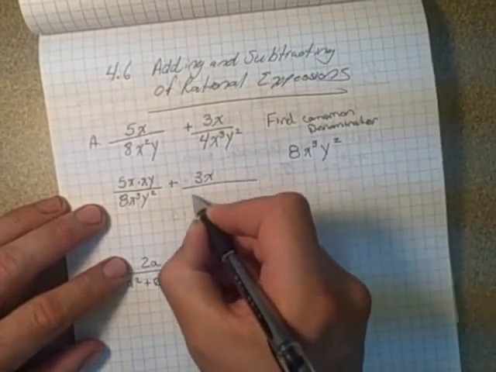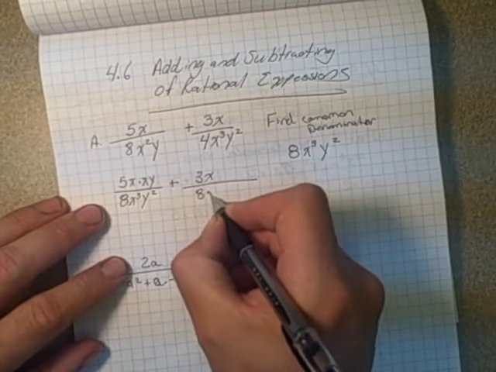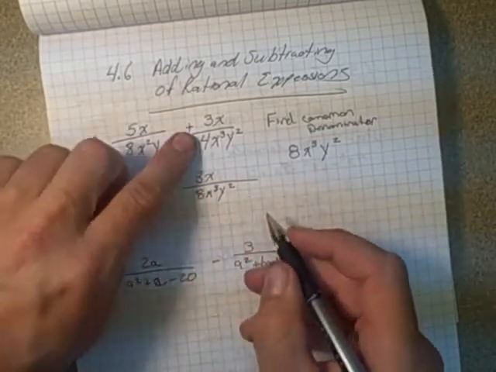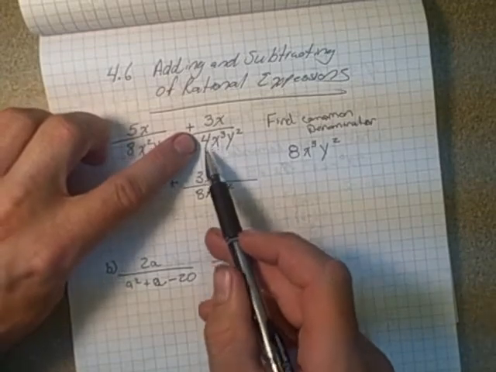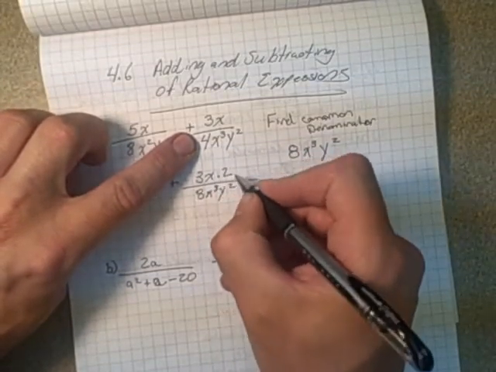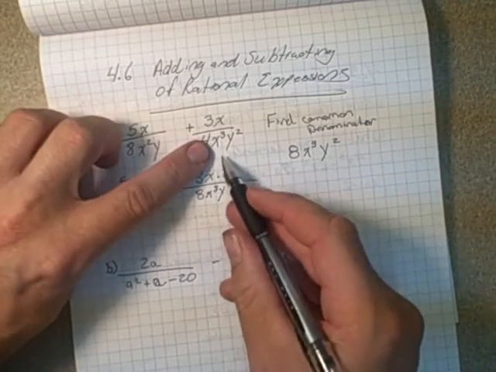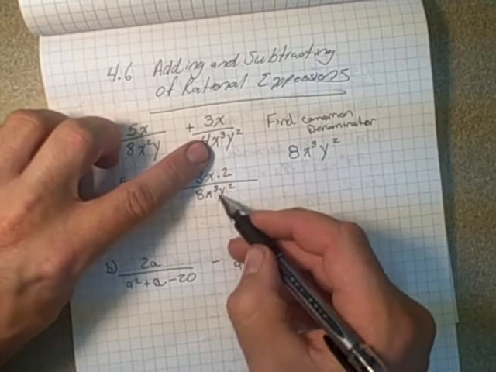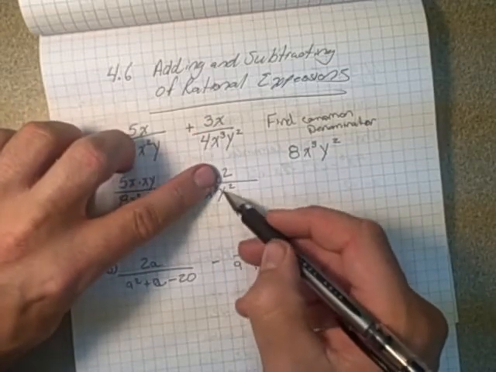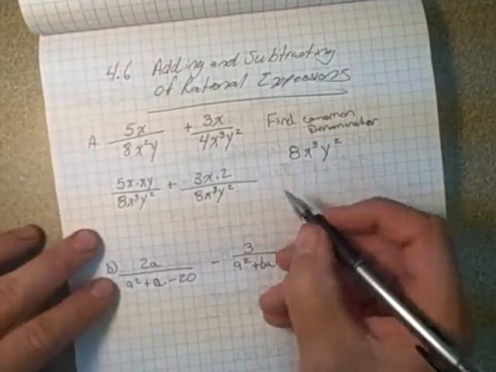Here we look at the same idea, same common denominator. Now we look at this denominator and we say, well, what do we have to multiply the 4 by to get 8? 2. What do we multiply the x cubed by? Well, nothing, because there's x cubed there already, and nothing there as well because there's y squared there already, so 1 and 1.